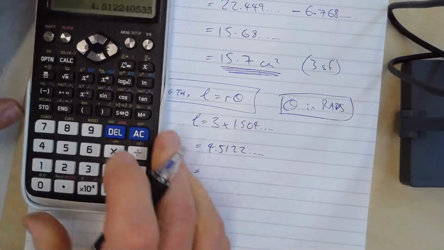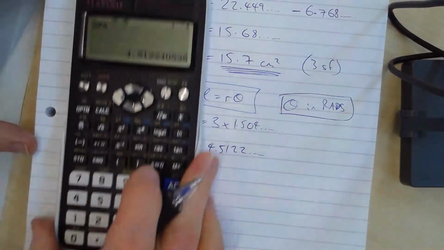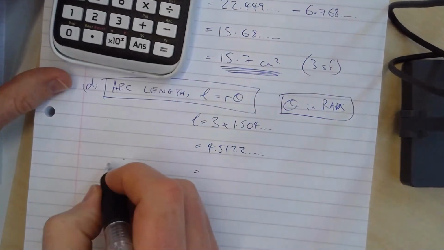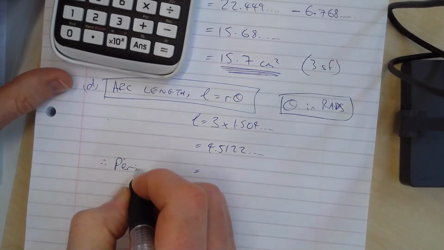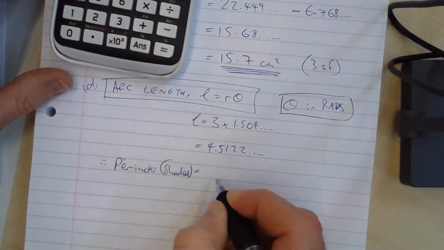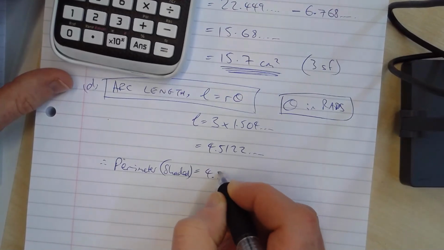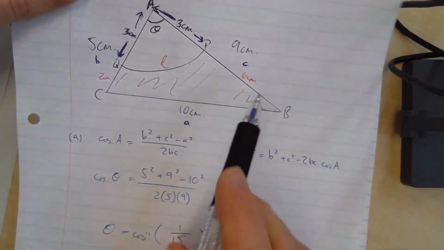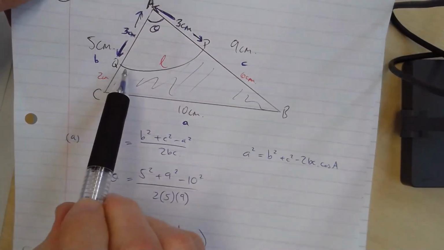Which I'm going to keep in there for the minute because I'm going to use it now to say, okay, so therefore the perimeter of the shaded region is equal to that 4.5122, etc., plus the 6, the 10, and the 2.